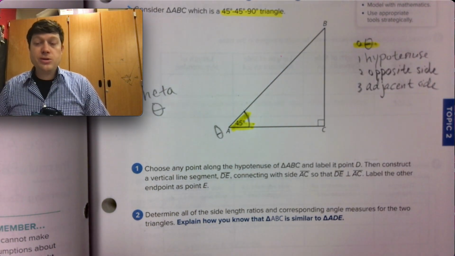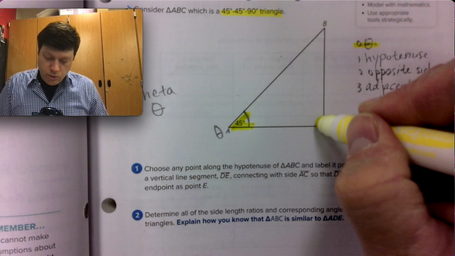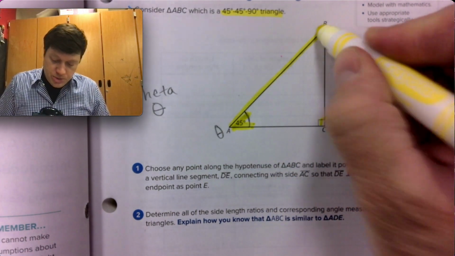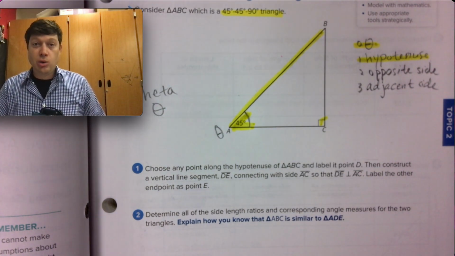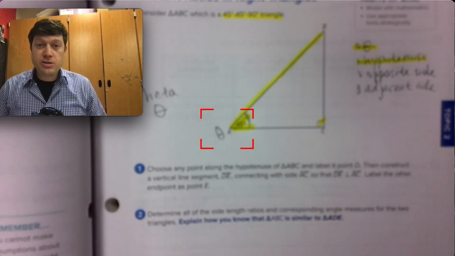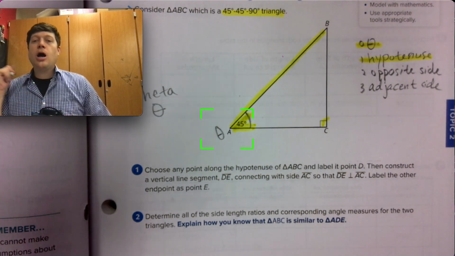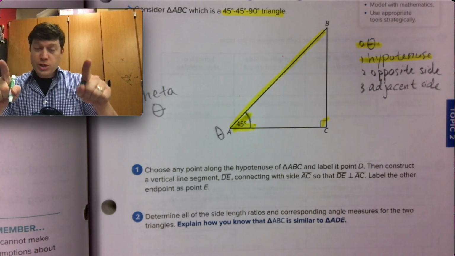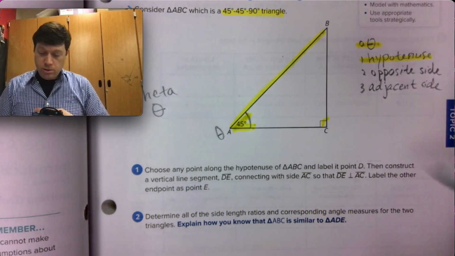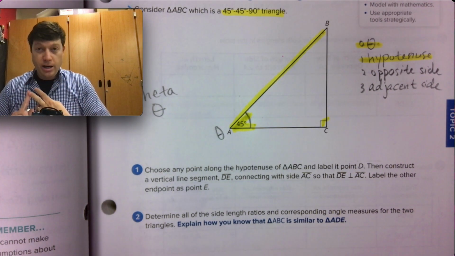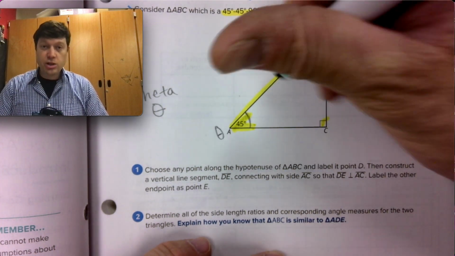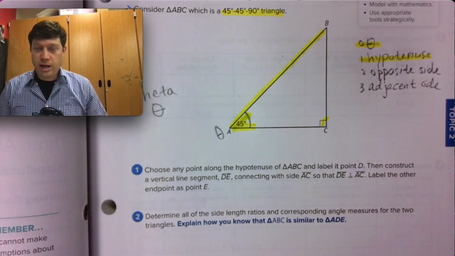Now the hypotenuse, that's always going to be across from the right angle. So those are both going to get highlighted yellow. You got to do those first. Now, the opposite side, once you know which of these is the reference angle, that's theta, which of these is the hypotenuse, so that's the longest side, it's across from the 90-degree angle.